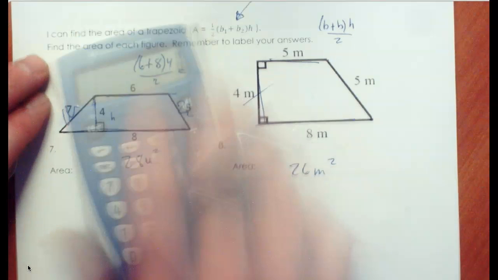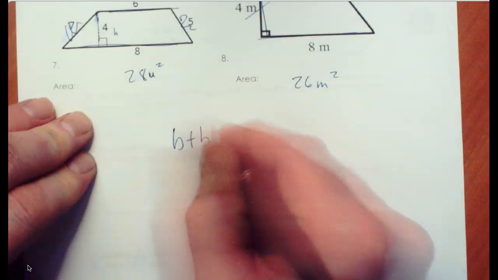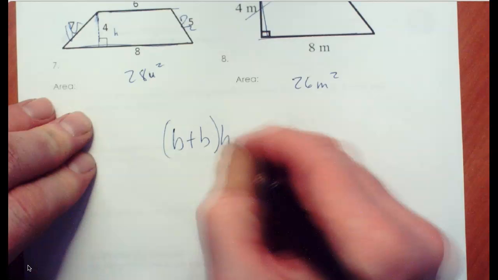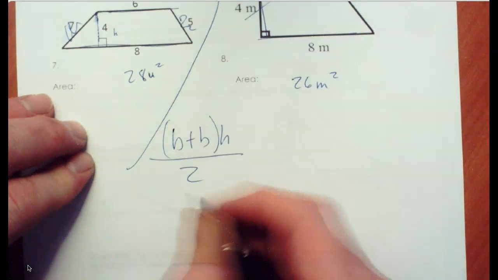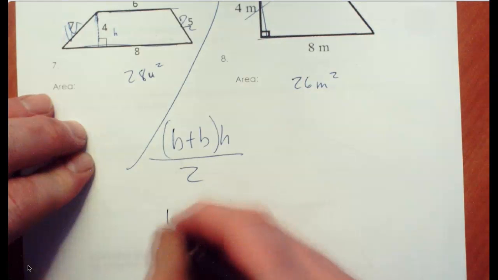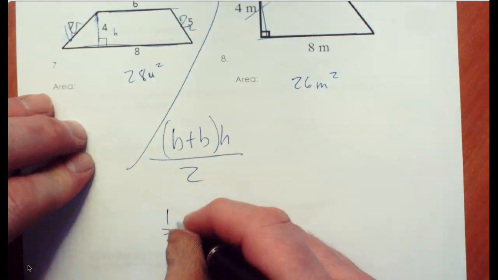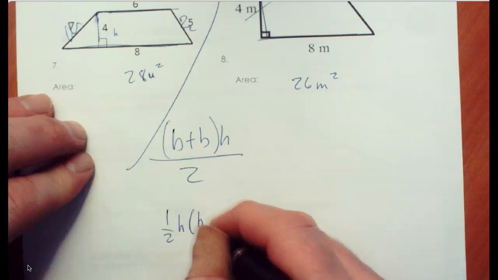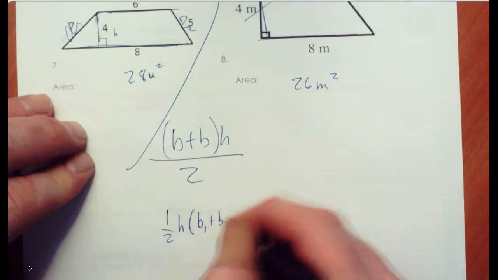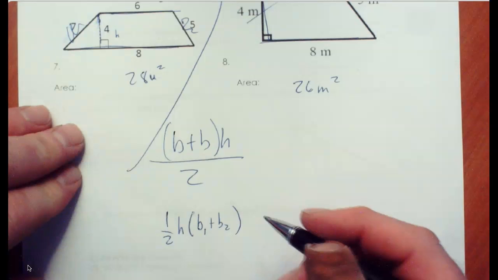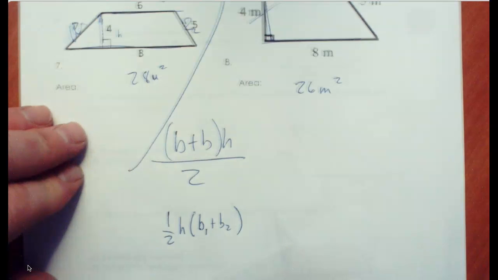So you can take your pick. Base plus base times height divided by 2. You can use Mrs. Carlton's here, or here's the one that the MCA gives you, 1/2 the height times base 1 plus base 2. As long as you know what a base is, I don't know if you have to have the little 1 and 2's there, but they do help.